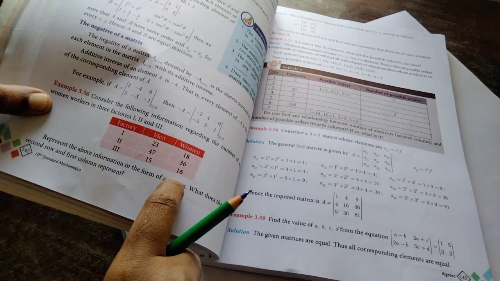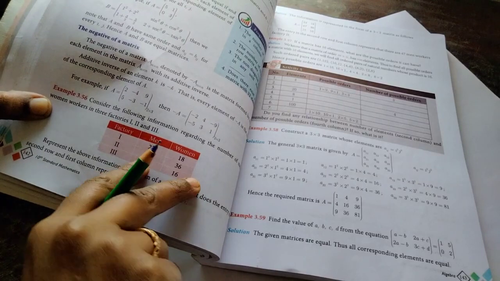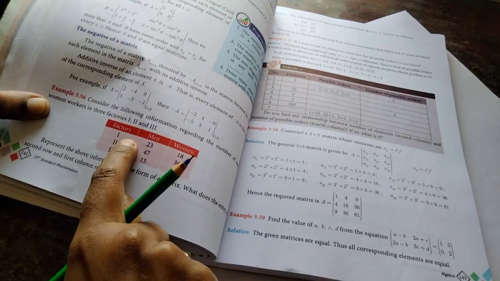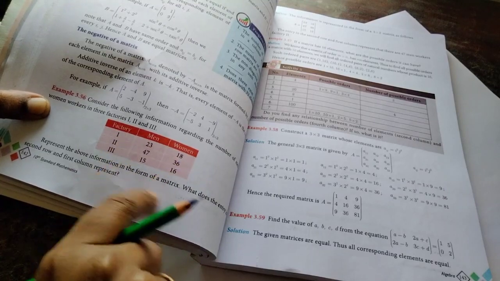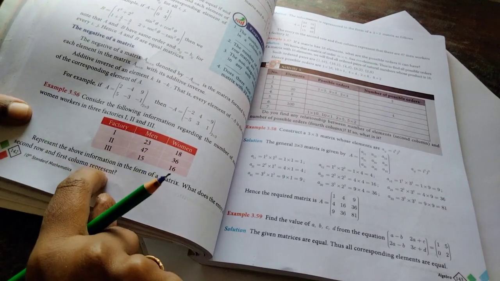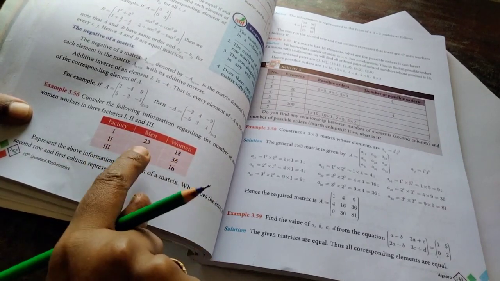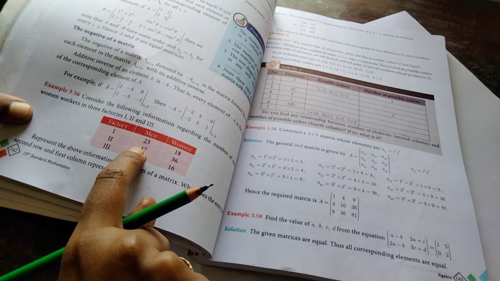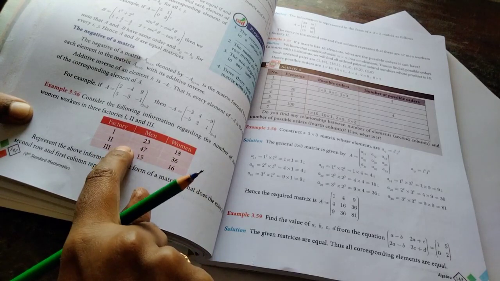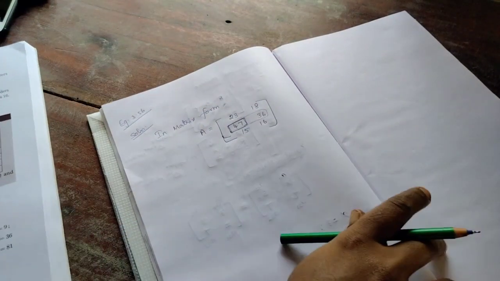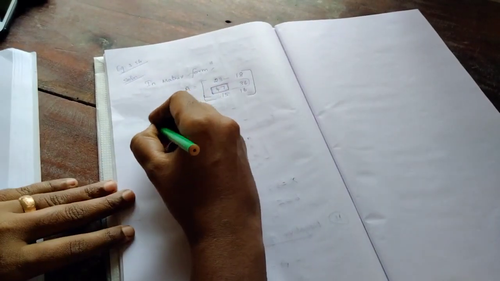And first row, first column means 23 men working in factory 1. Here they asked what the entry in the second row, first column represents. So in the second row, the first column is 47. So 47 represents the number of men working in factory 2. That's the answer.